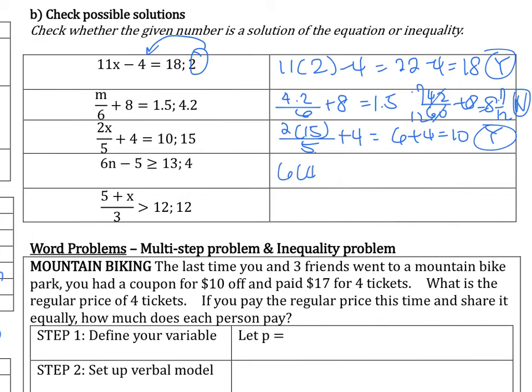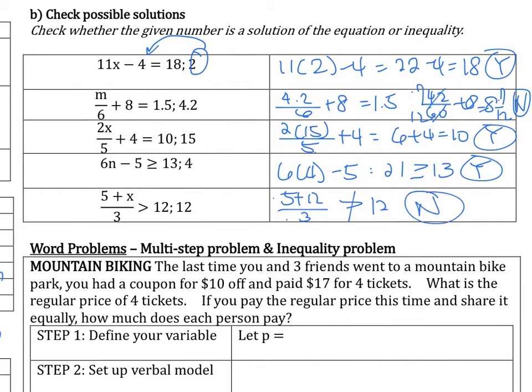6 times 4 minus 5 is 24 minus 5 is 21, and that is greater than 13. Yes. The next one, 5 plus 12 over 3. This makes 15. Divided by 3 is 5, but 5 is not greater than 12, so no. If you can do this in your head, that's fine. I'll accept it.